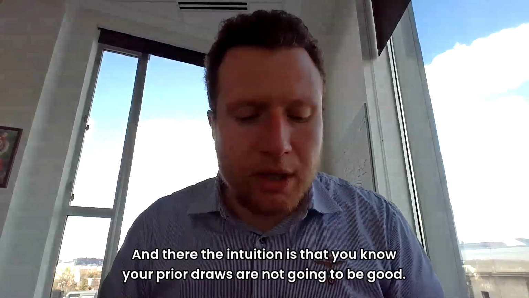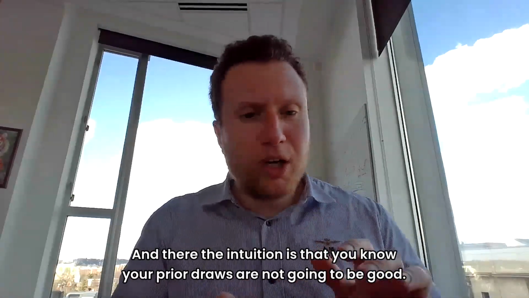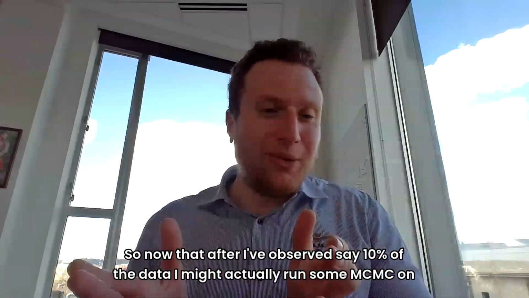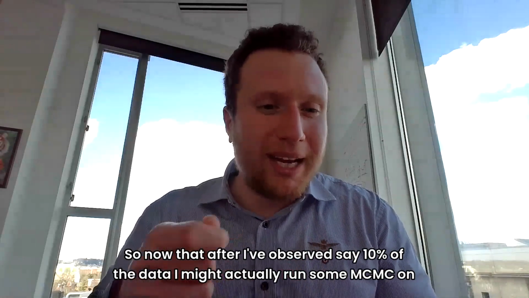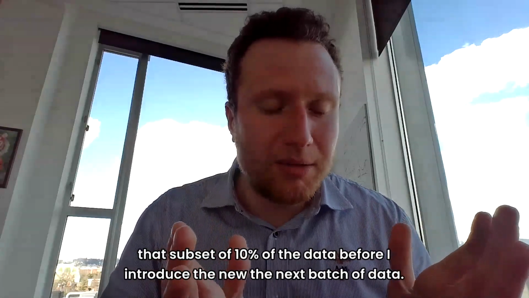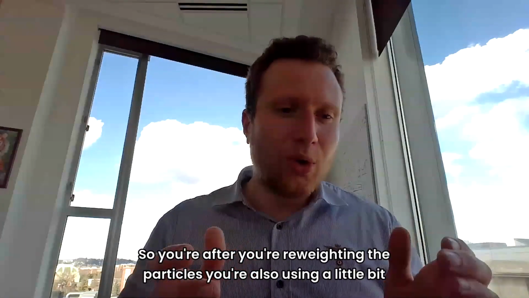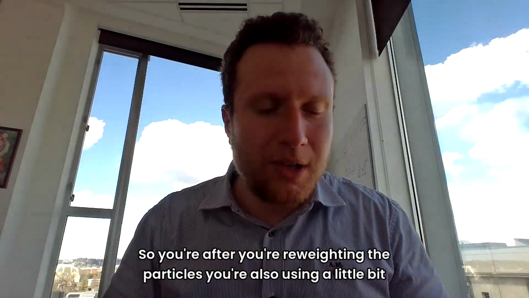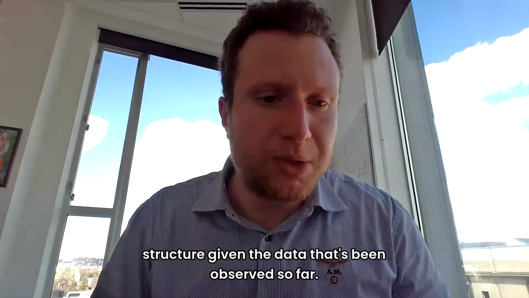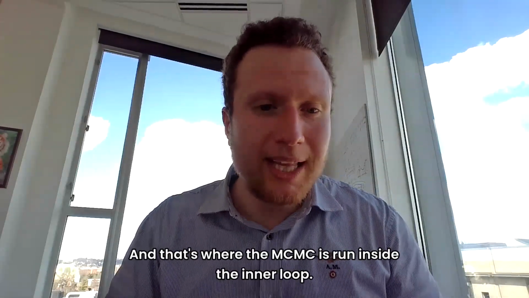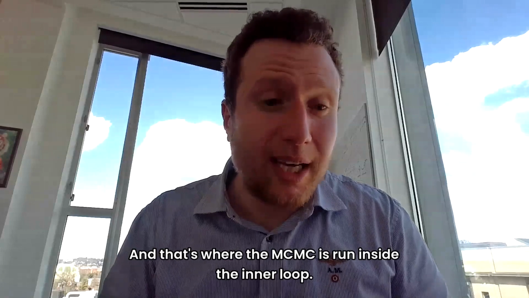And there the intuition is that your prior draws are not going to be good. So now that after I've observed, say, 10% of the data, I might actually run some MCMC on that subset of 10% of the data before I introduce the next batch of data. So after you're reweighting the particles, you're also using a little bit of MCMC to improve their structure given the data that's been observed so far. And that's where the MCMC is run inside the inner loop.